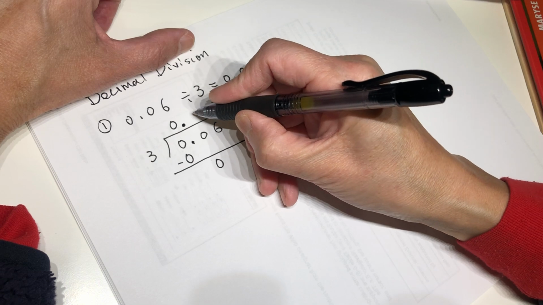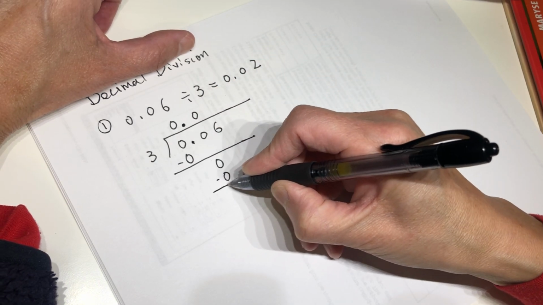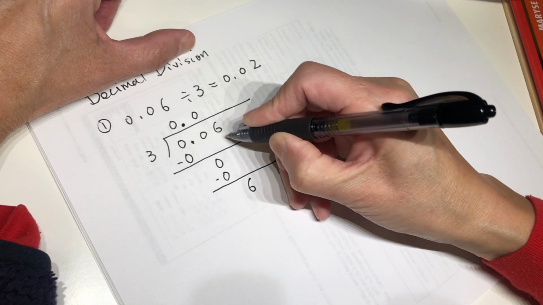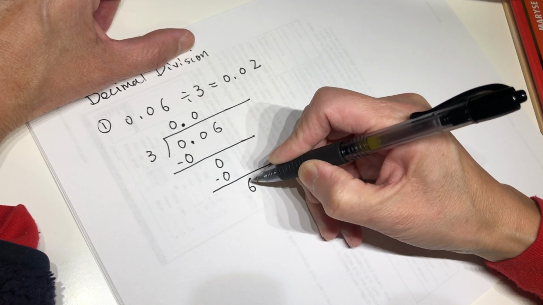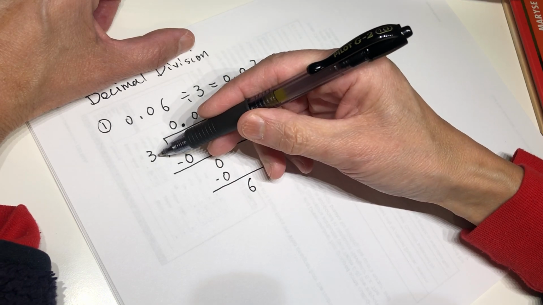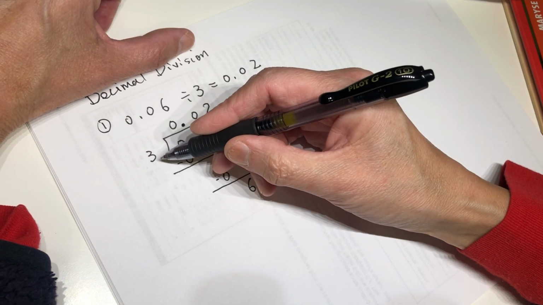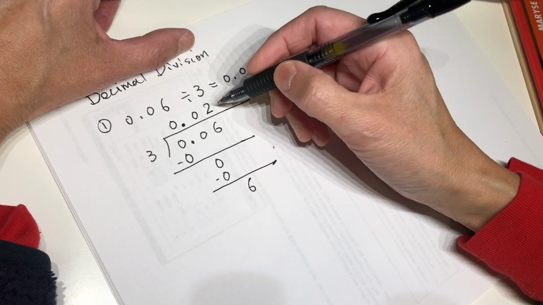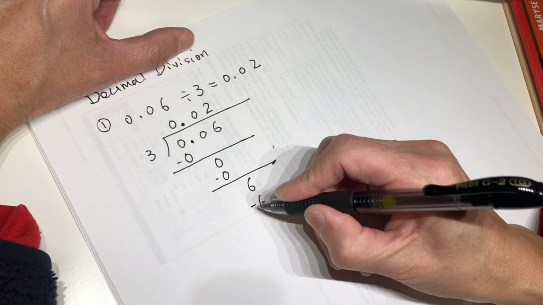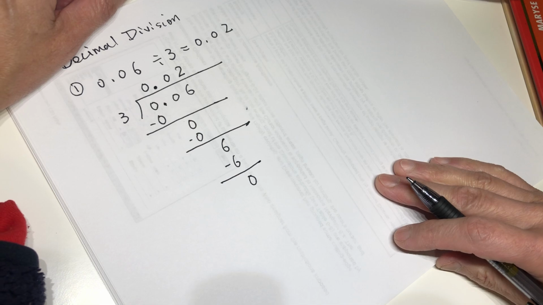Here is still 0. And here you put this one down, 6. How many 3s inside 6? There are 2, right? 2 times 3, 3 times 2 is 6. So this is the way of doing it.